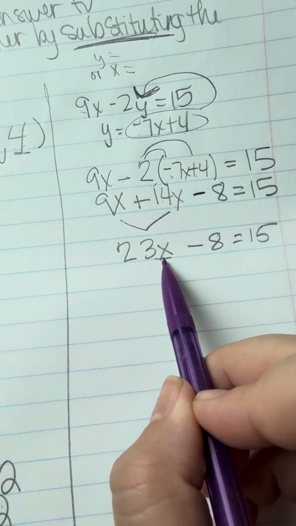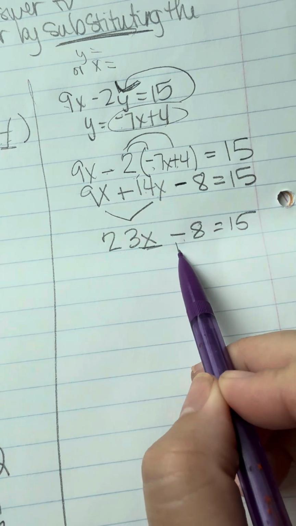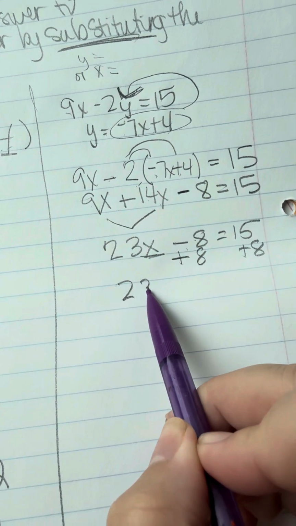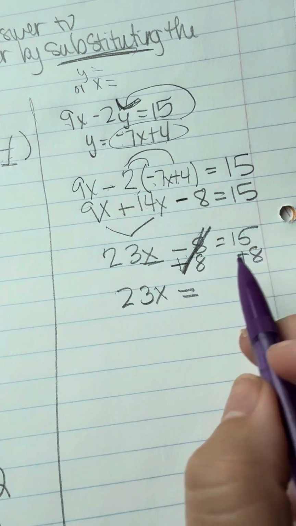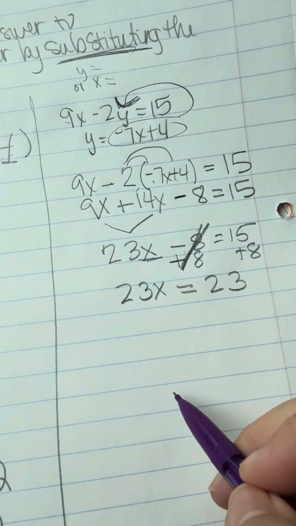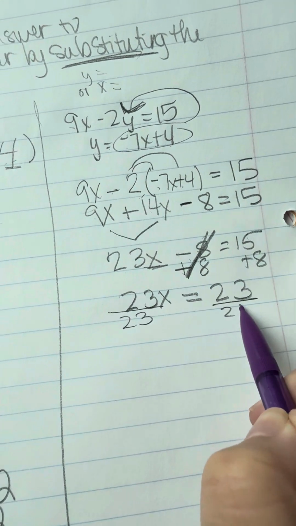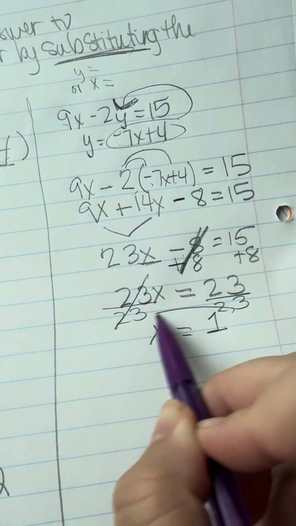Now, I'm trying to get x by itself to solve for it. So I've got minus 8, the opposite of minus 8 is plus 8 on both sides. And I now have 23x equals 15 plus 8, which is 23. Okay, my last step, divide both sides by 23, and x equals 1.